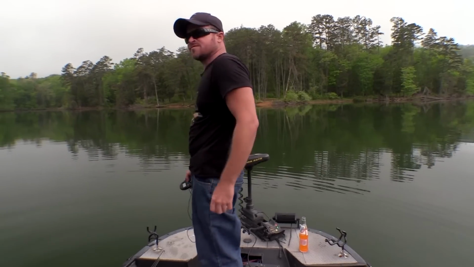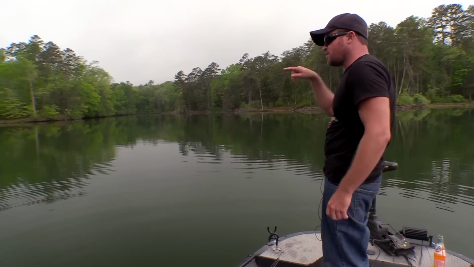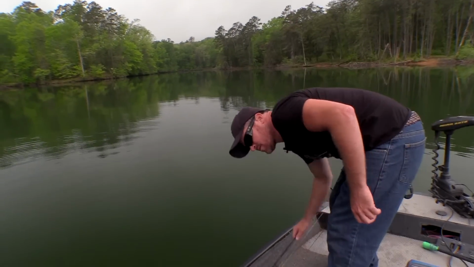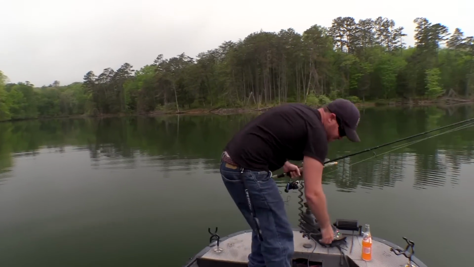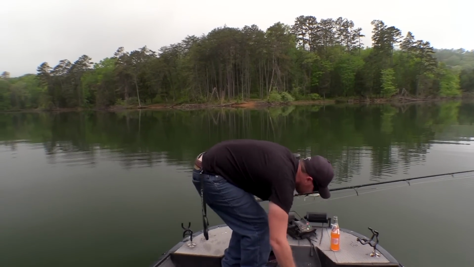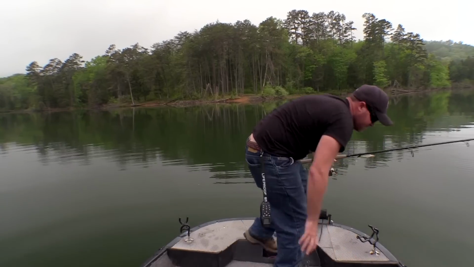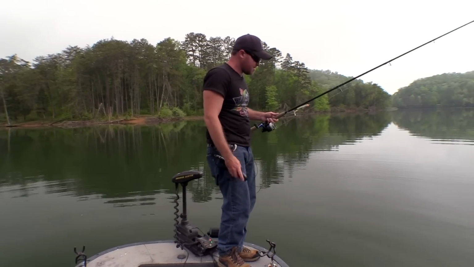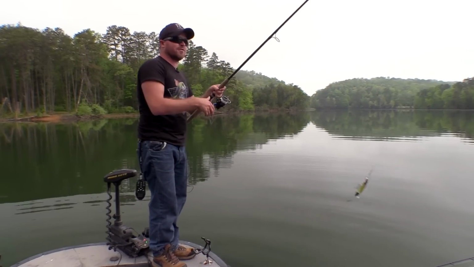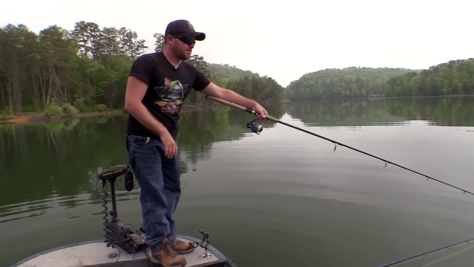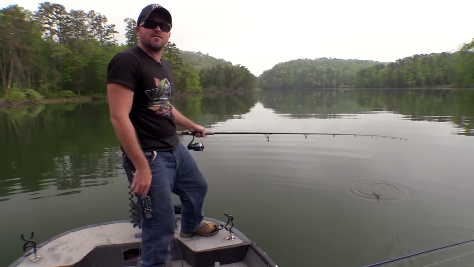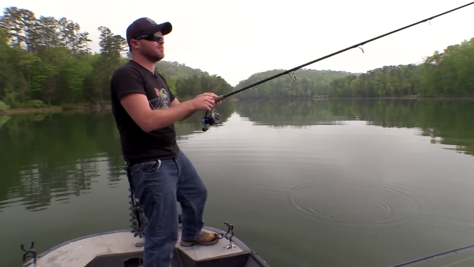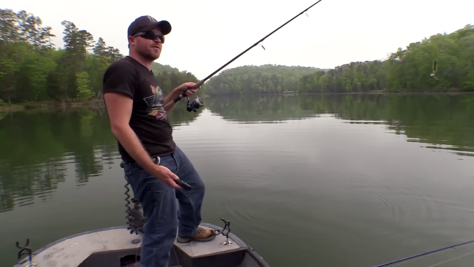So I'm going to move off this just a bit. We're going to slowly angle around. I'm going to do a slightly different presentation. Might seem a little bit more intrusive, but if anything, one of the cool things topwater does is it does wake them up a little bit. I'm going to make a few casts with a small topwater into those trees and just work it out really slow and give it a pause.